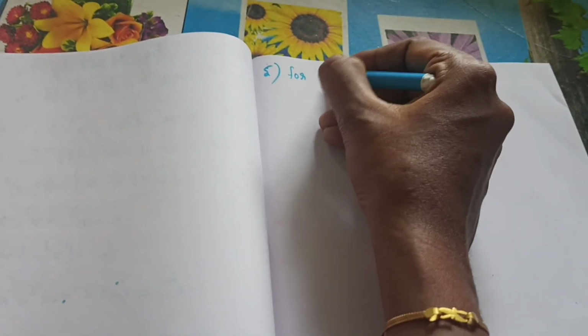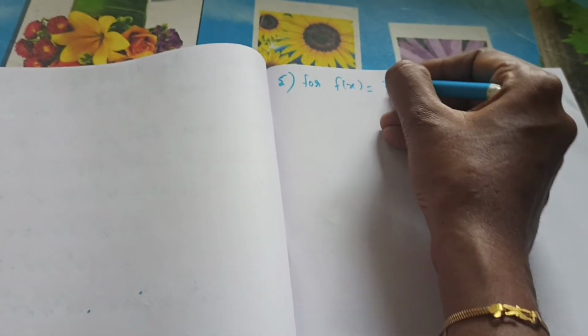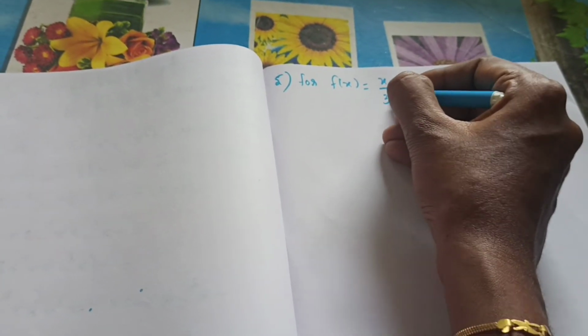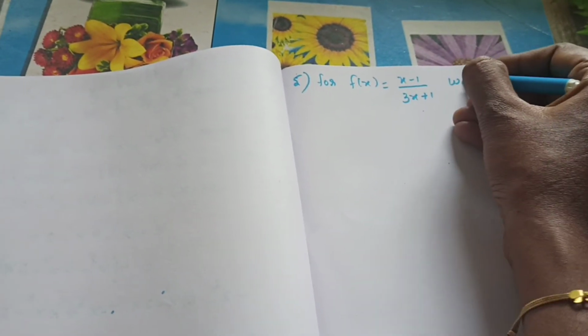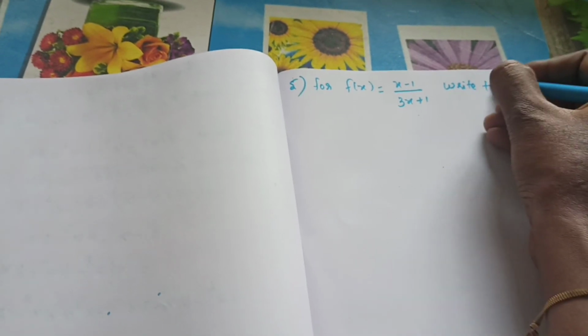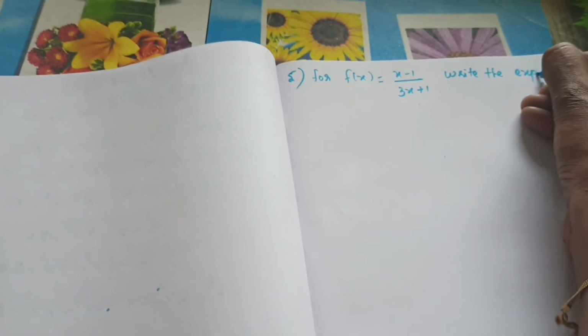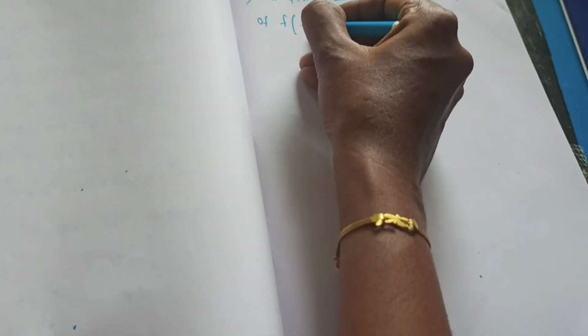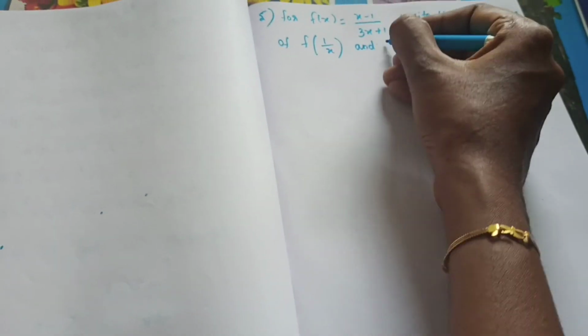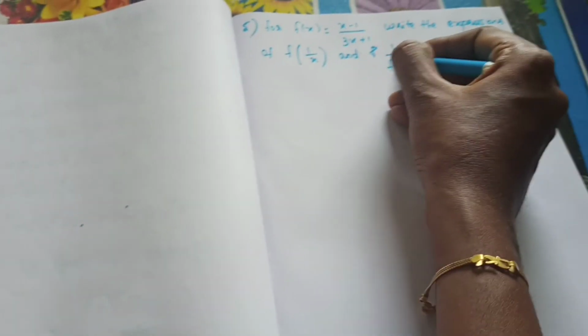For f of x is equal to x minus 1 divided by 3x plus 1, write the expression of f of 1 by x and 1 by f of x.